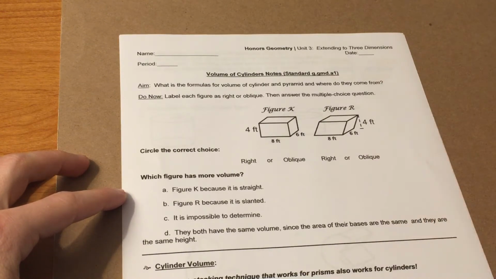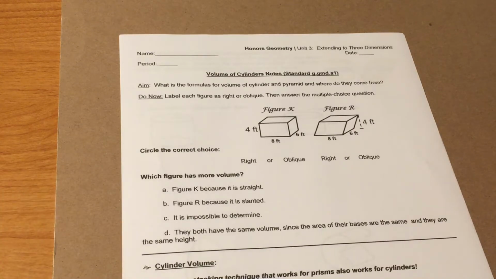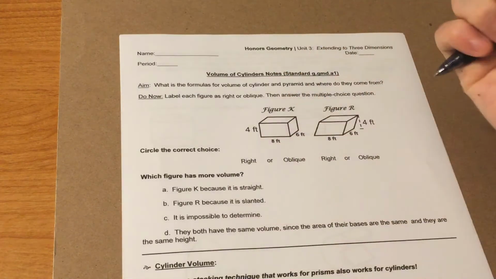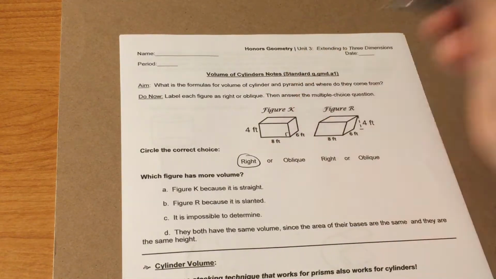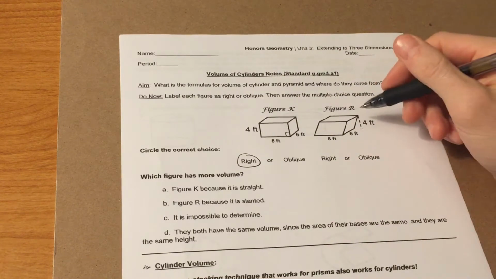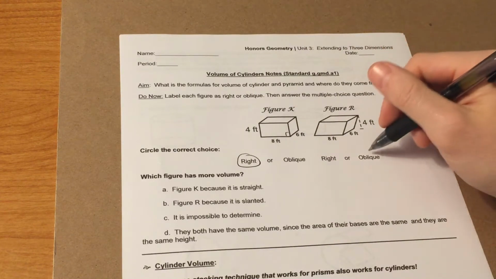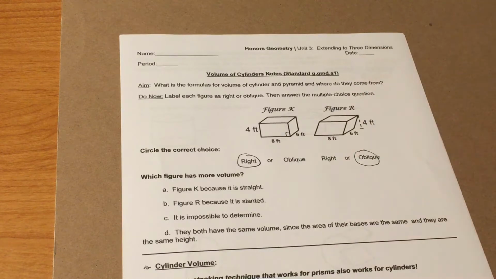It says label each figure as right or oblique and then answer the question. Right or oblique? Very simply put, a right shape, whether it be a 3-dimensional shape or a 2-dimensional shape, has to have a right angle. Figure K would be considered right because it has a right angle. We assume there's a right angle right here. Whereas figure R does not have a right angle, so we're going to call that oblique.